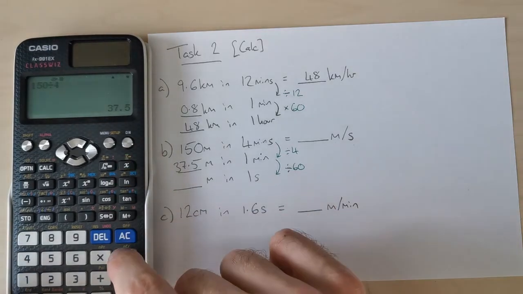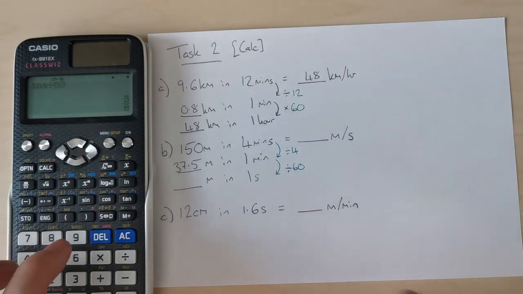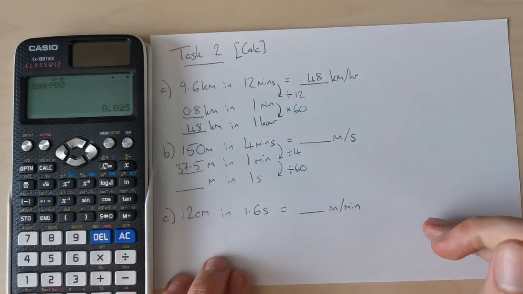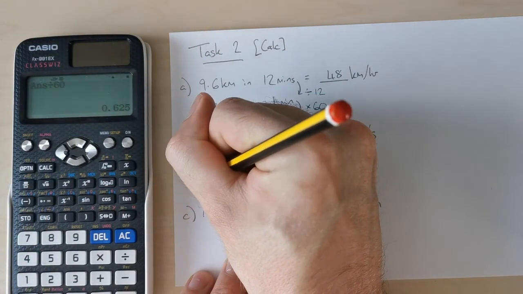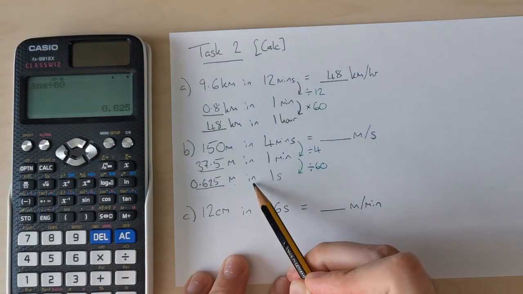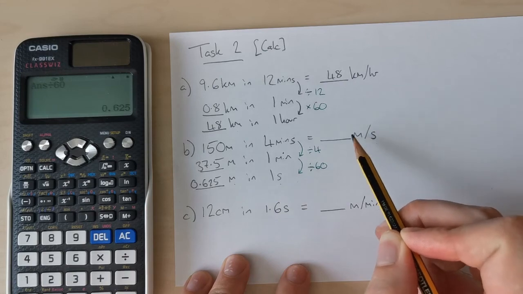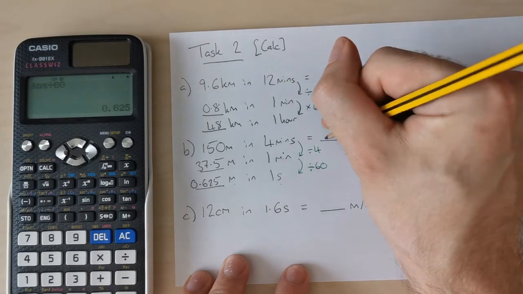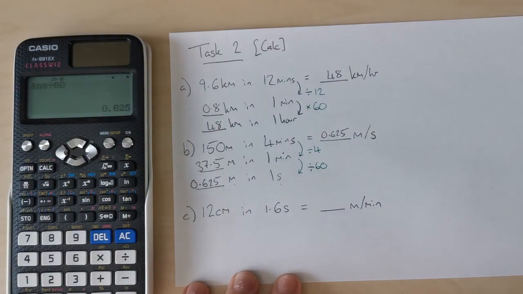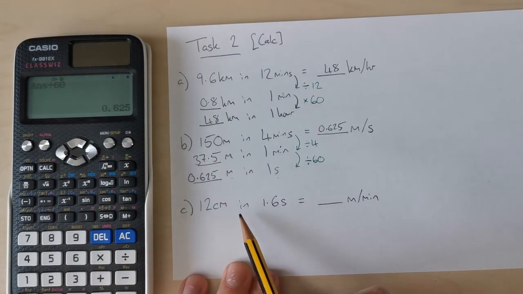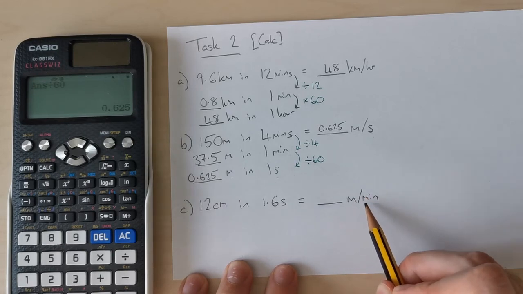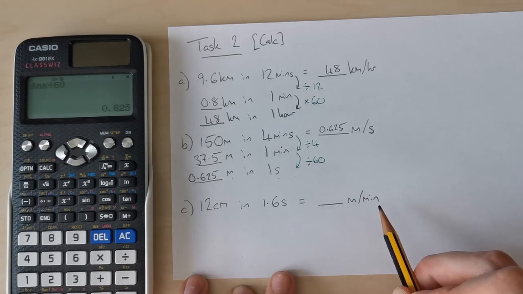We're now going to do the same with 37.5. So 37.5, I'm now going to divide that by 60. And that's given me a result of 0.625. So 0.625 meters in 1 second. So my average speed in meters per second, 0.625. Finally, the last problem, 12 centimeters in 1.6 seconds. We want meters per minute.